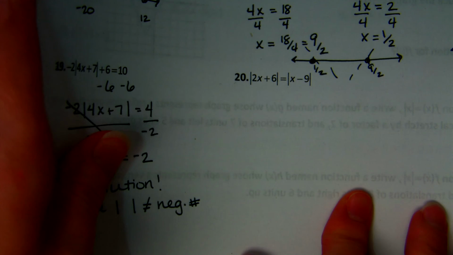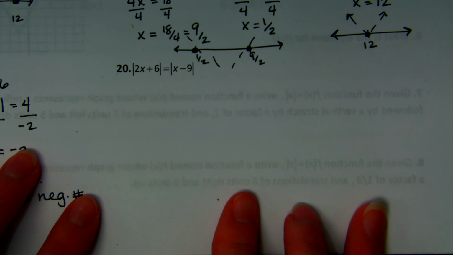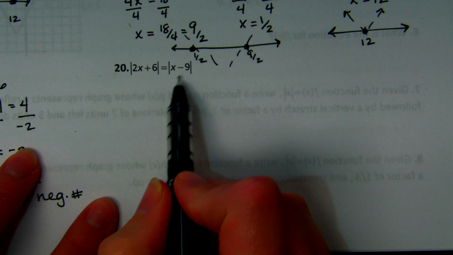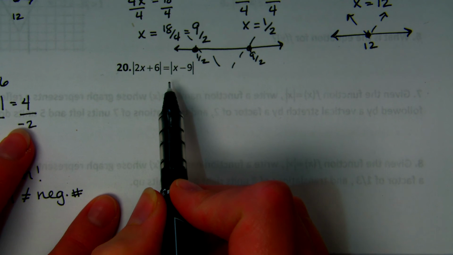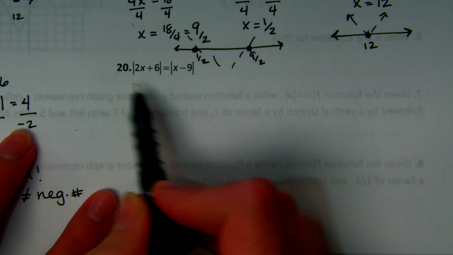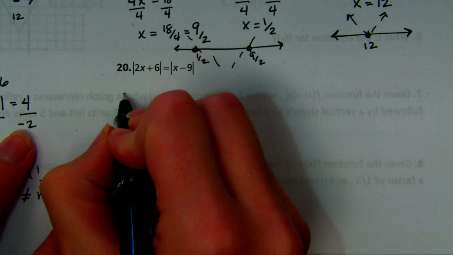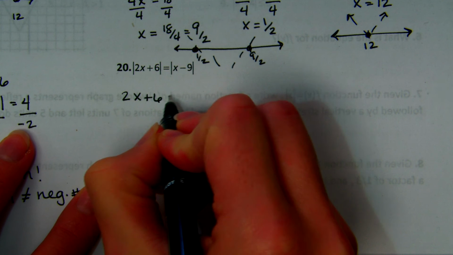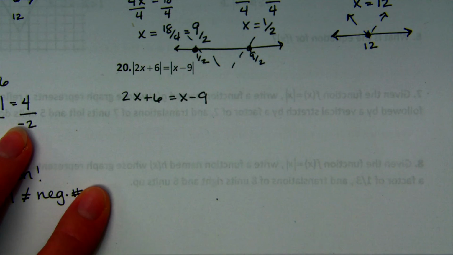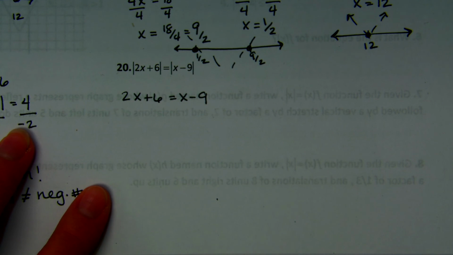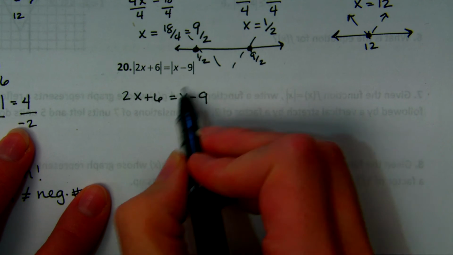All right, number 20 looks a little different. Instead of having a number on the right side of the equation, we've got another absolute value. We solve these equations exactly the same way, which is that you write one equation exactly as you see it, but without the absolute values. And then you write a second equation where you change the sign on the right side.